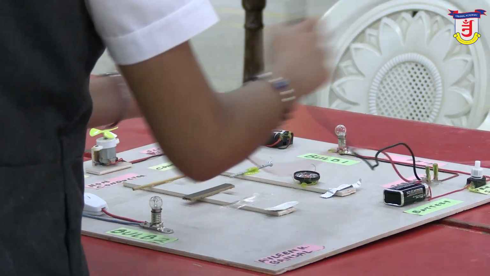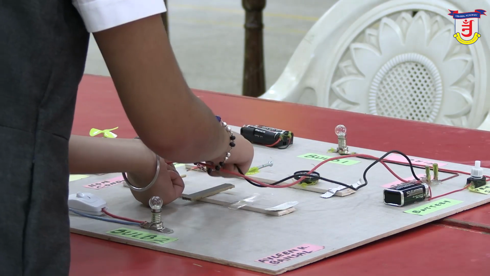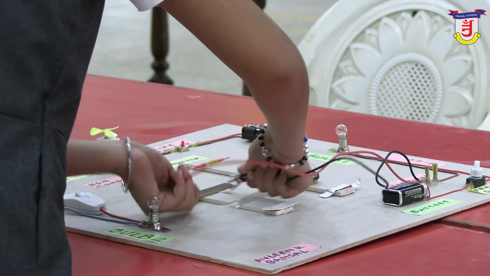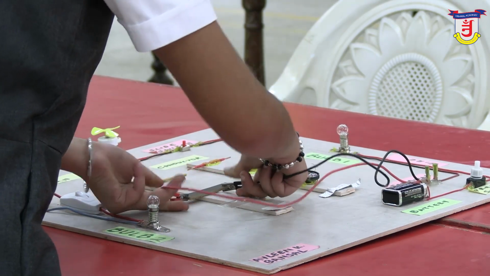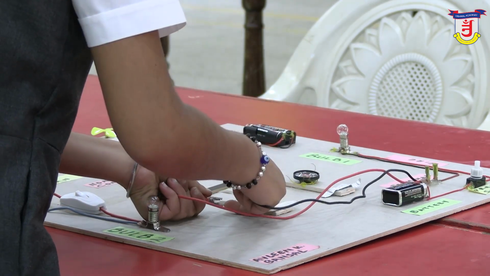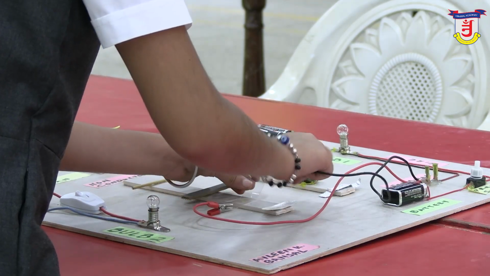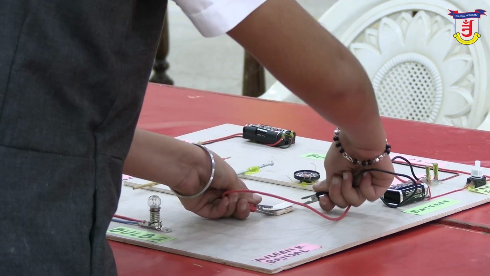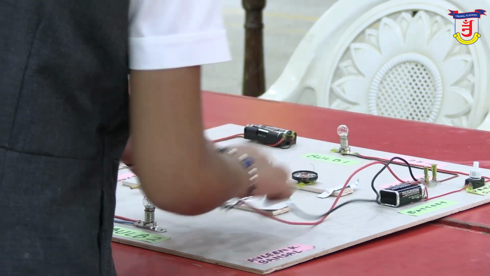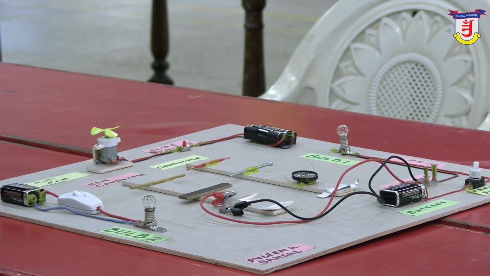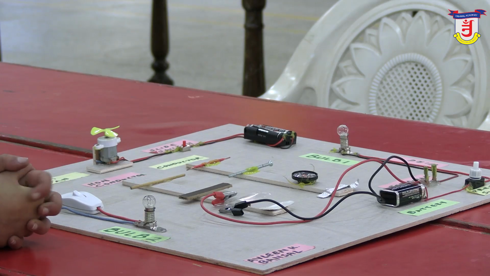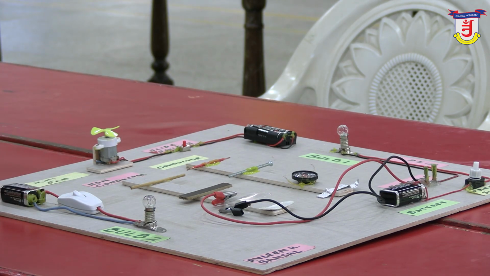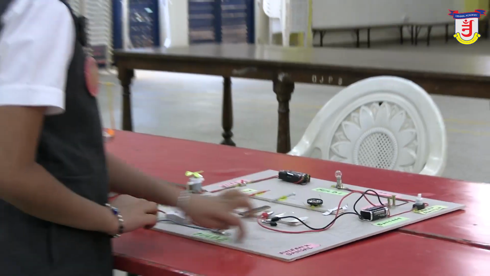And here are some other materials that are called non-conductors. This is wood, cardboard, plastic, and paper. So a conductor is when electricity could pass through, and a non-conductor is when electricity could not pass through it. Now this is a complete circuit.